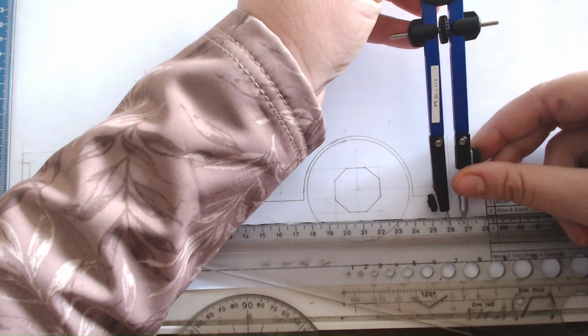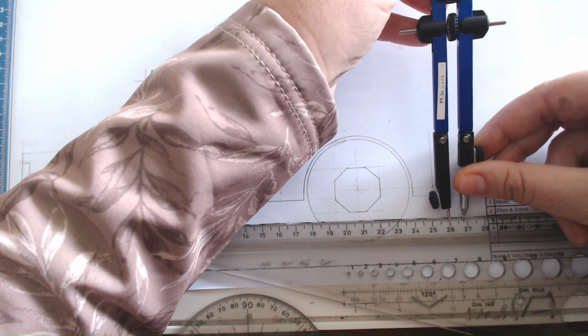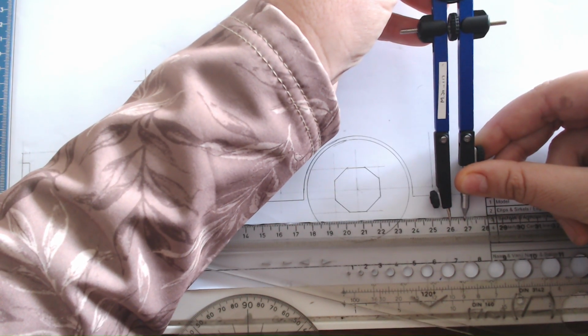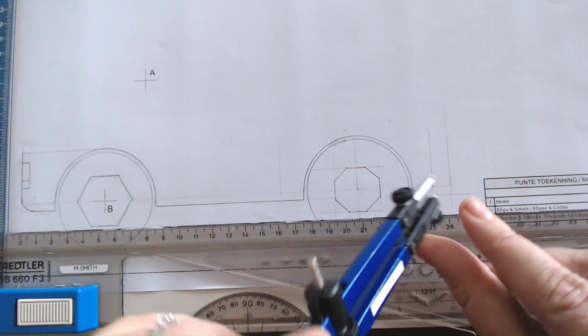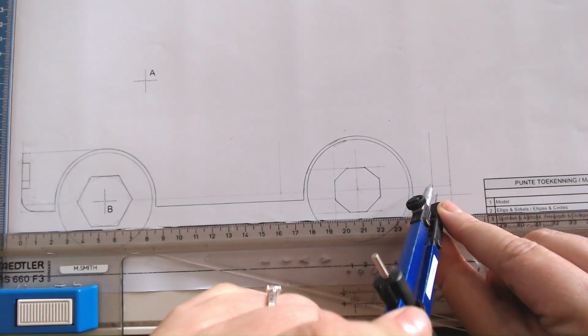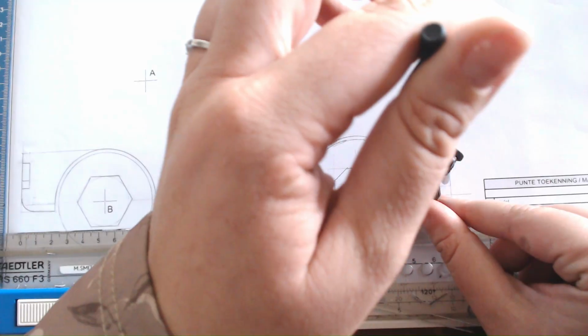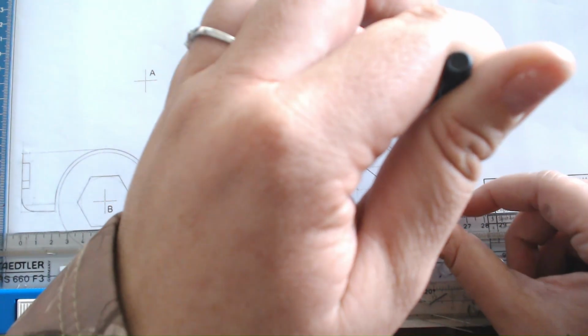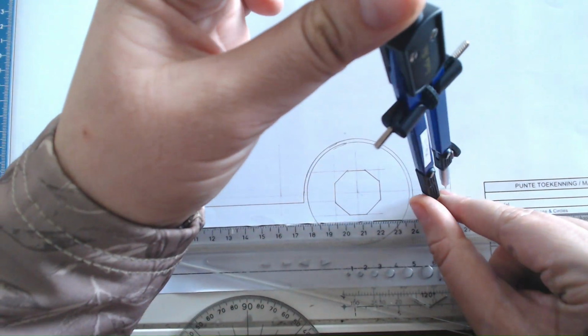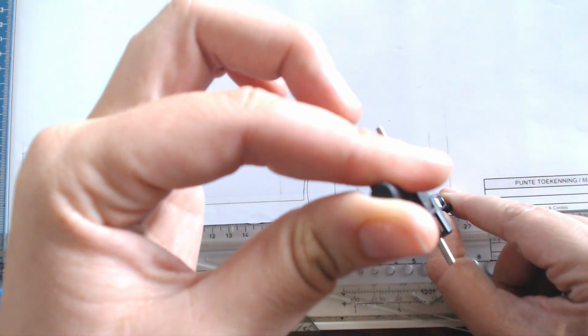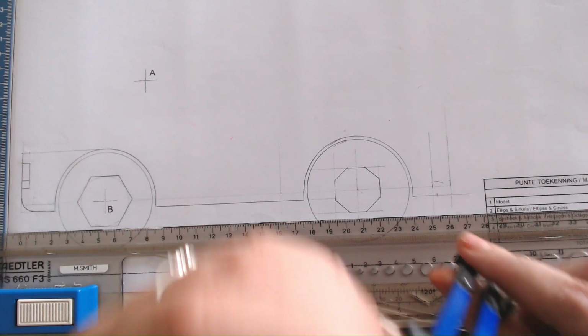Okay, ek wil net gou double check my afmetings. Ja, okay. Goed, nou sit ek my skerppunt net op daai punt, en ons maak dit rond. Ek hou my een punt vas, okay, dat ek nie glij nie, soos dit.